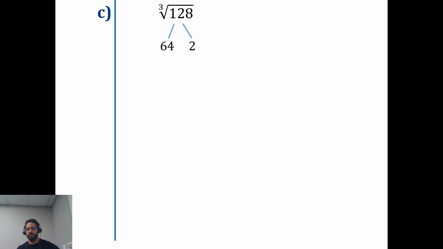2 is prime, so I pause there, and I break up my 64. 64 is an 8 times 8. Those are not prime, so I continue to break those up using my factor tree. 8 is 4 and 2. Another 4 and 2. But again, if you notice, I've got some 2's, which is great, but I've got 4's. 4's are composite. I want prime, so I break up my 4's.